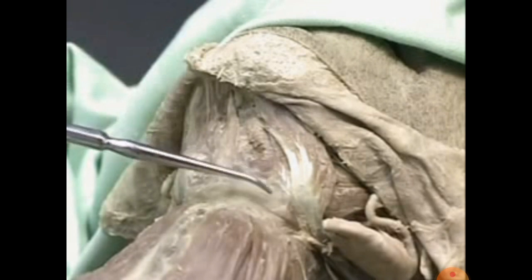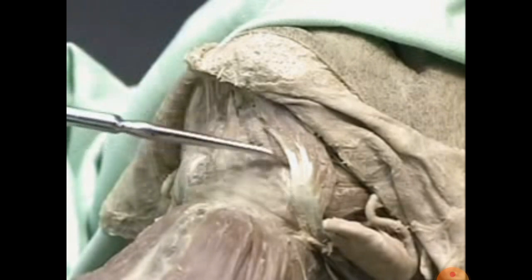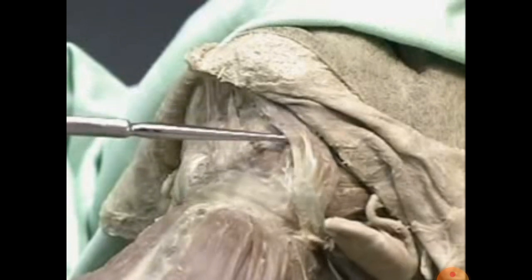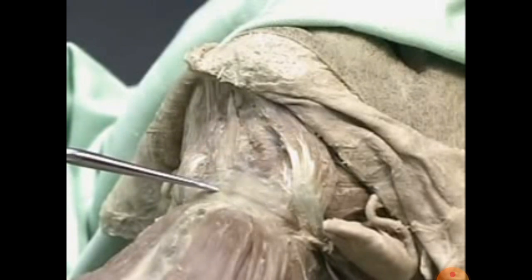Now we're gonna move on to the next triangle, which is the submental triangle. The anterior belly of digastric muscle makes up one boundary. This is the anterior belly of digastric. This is the hyoid bone, and here is the midline. So these three boundaries make up the submental triangle.